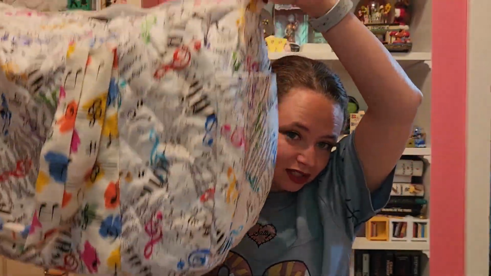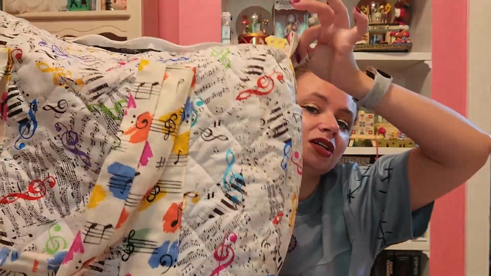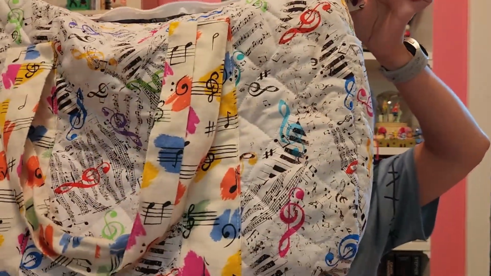Alright, so this is the Patchwork Duffel by Knot and Thread Design. And so obviously, this is not patchwork. Also, this is the biggest thing I've ever quilted. I don't quilt. I'm not a quilter. I will never be a quilter. I don't love quilting, but I really love the look of this. It looks super cool.